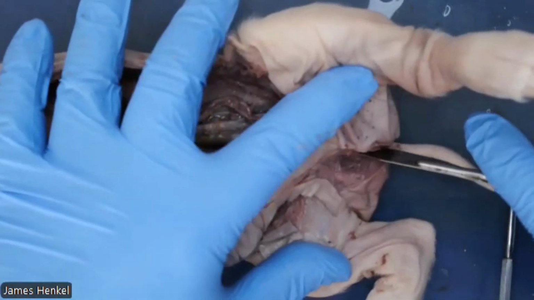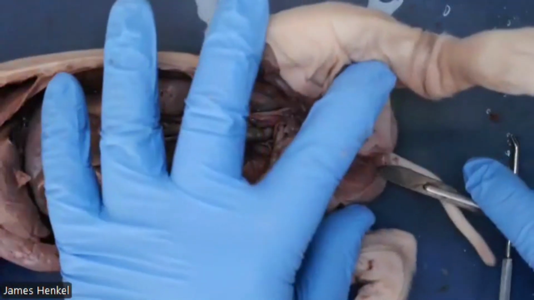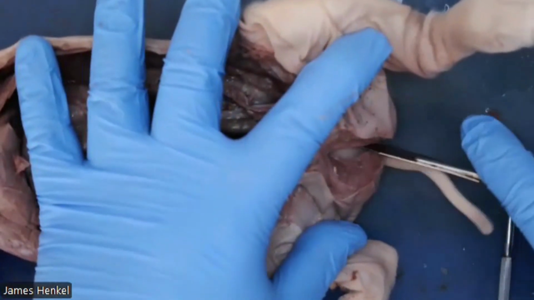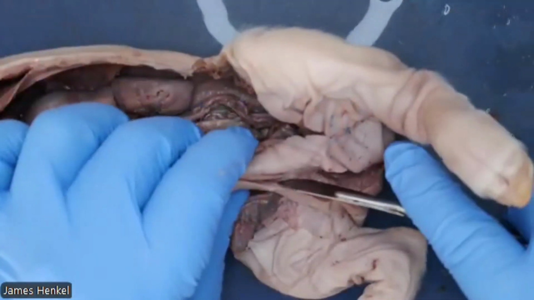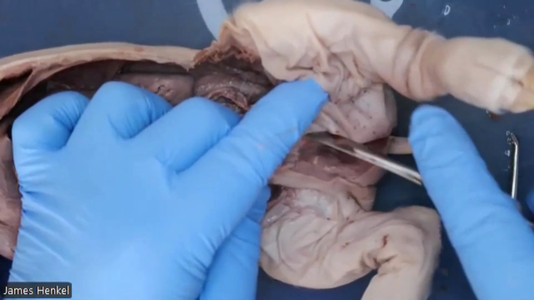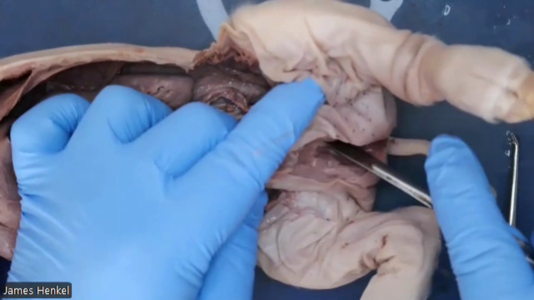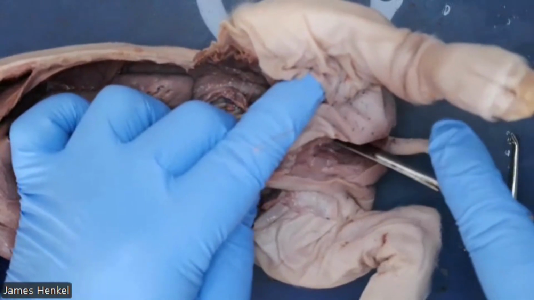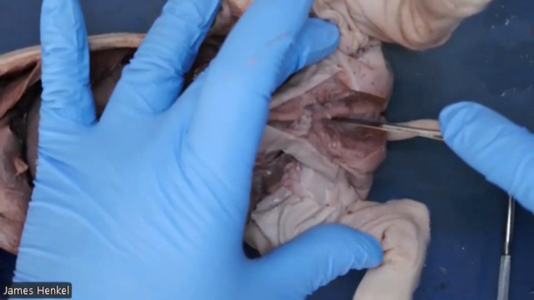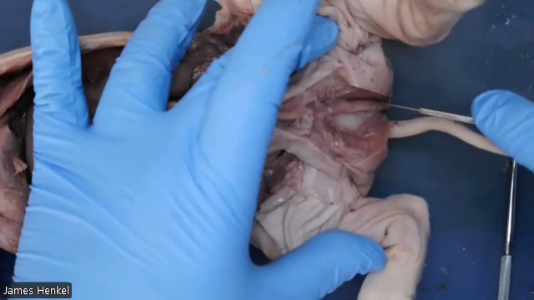And you can see how it parts pretty easily because the two testes are compartmentalized in their own sac. And I'm still not cutting the penis, but I'm using that as a guide for following this around to the anus. And I'm doing these shallow cuts, and you can see that I'm still following the penis without cutting it.